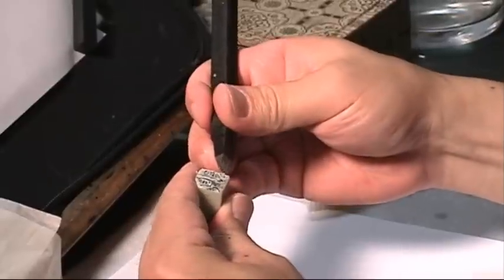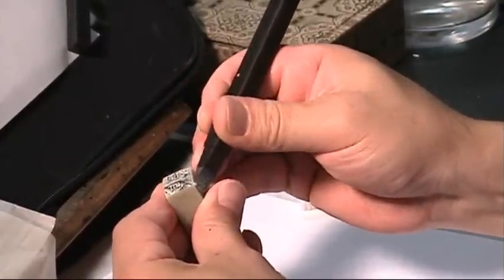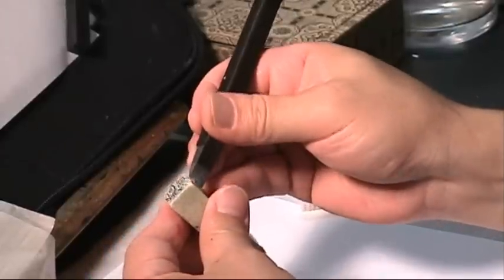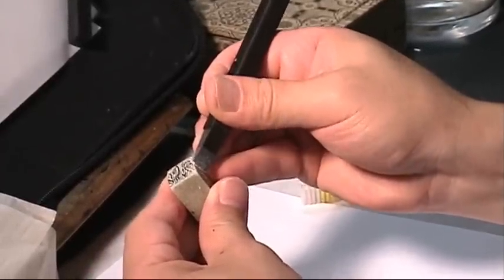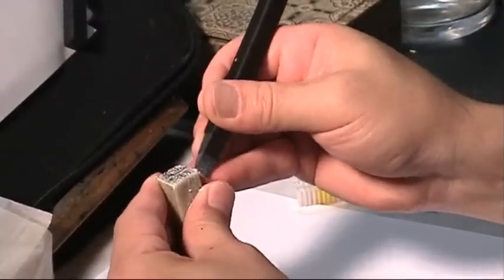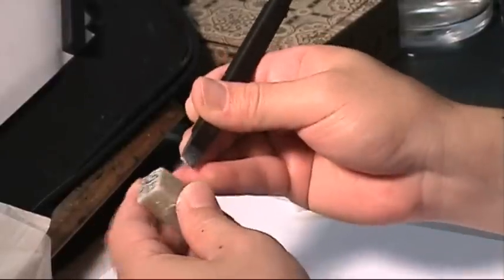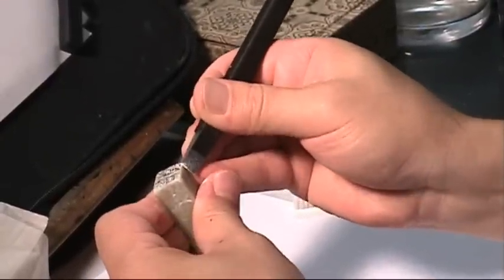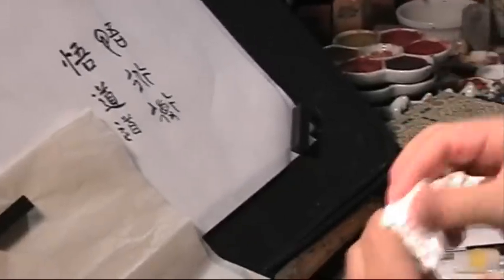Now you can use the knife to make the margin a little smooth, and especially make the corners round, not with sharp angles.